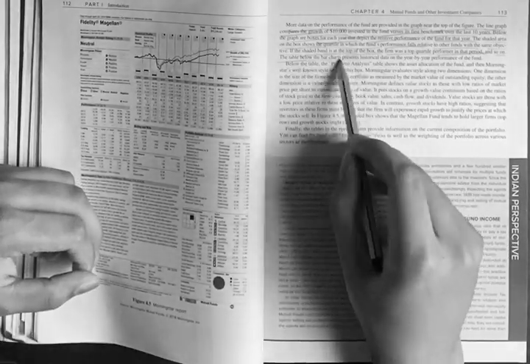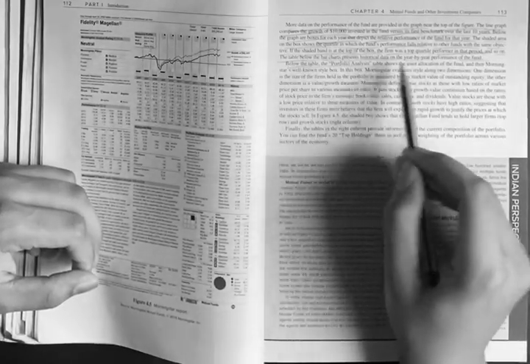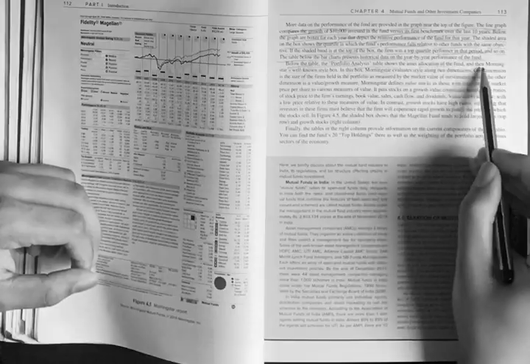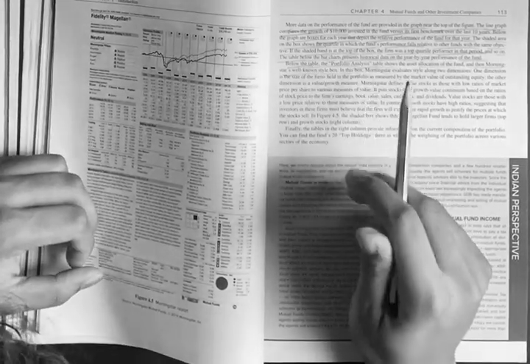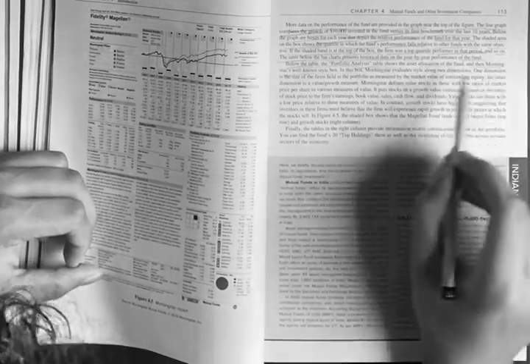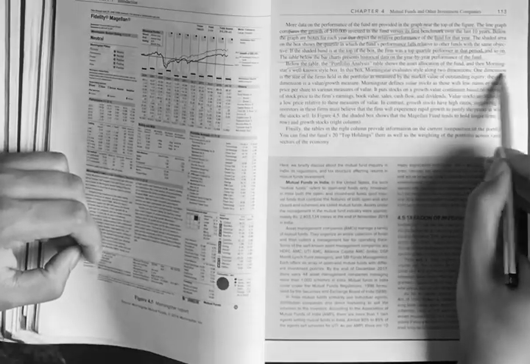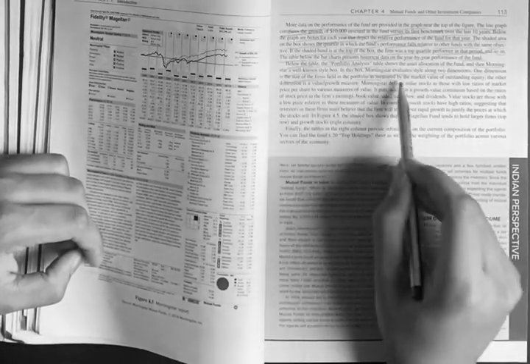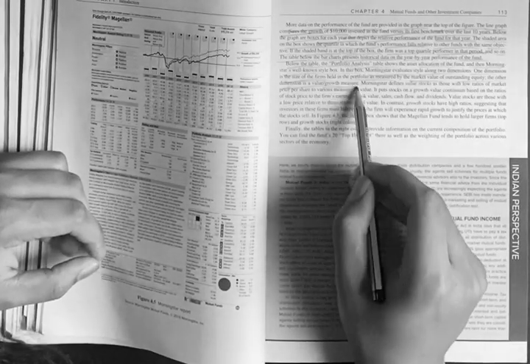The table below the bar charts presents historical data on year-by-year performance of the fund. Below the table, portfolio analysis shows the asset allocation of the fund and Morningstar's well-known style box. In this box, Morningstar evaluates style along two dimensions. One dimension, the size of the firms held in the portfolio, is measured by market value of outstanding equity. The other dimension is a value-growth measure.